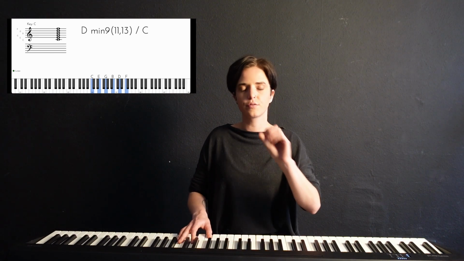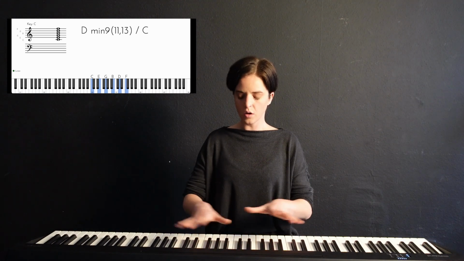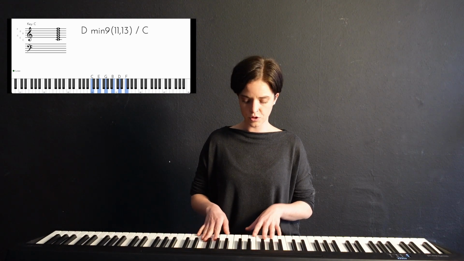It's like you always have to think a little bit, what do I want? Do I want to have more tension? Do I want to have less tension? Do I want to sound very harmonious and floaty? Or do I want to be a little bit edgy? So you can also express that over those sounds.